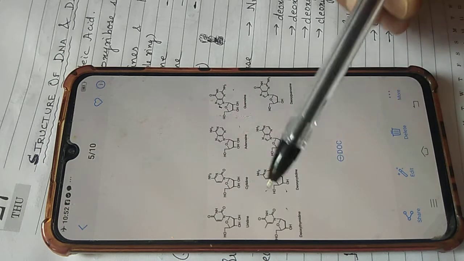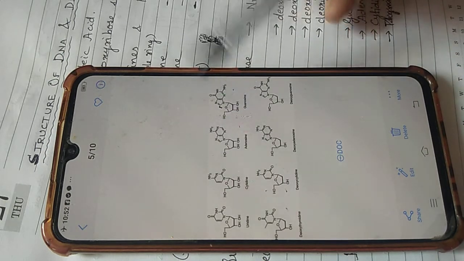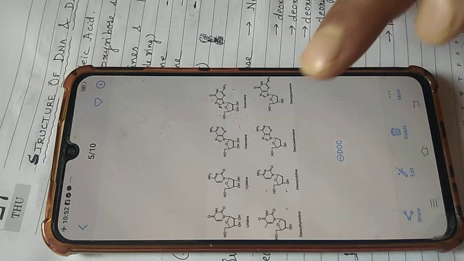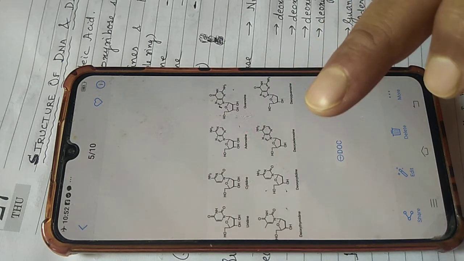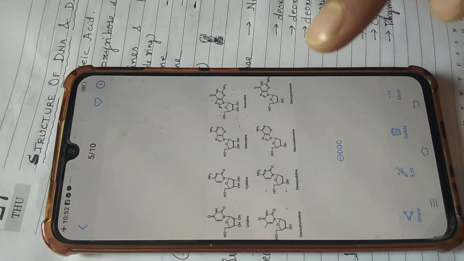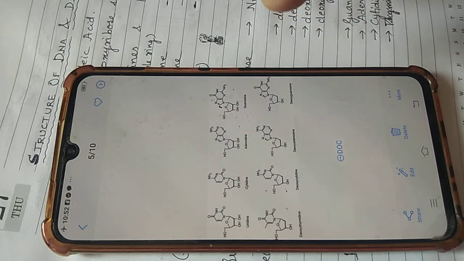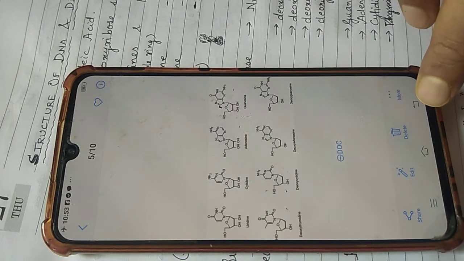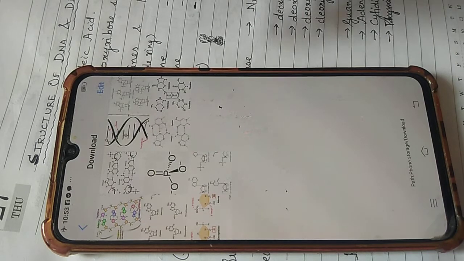So these three nitrogenous bases are common, that is your cytosine, adenine, and guanine. These are common for RNA and DNA, but in case of DNA you get thymine, and in case of RNA it is uracil. So that is the difference. Now this nucleoside will then combine with the phosphate group in order to form what is called a nucleotide.